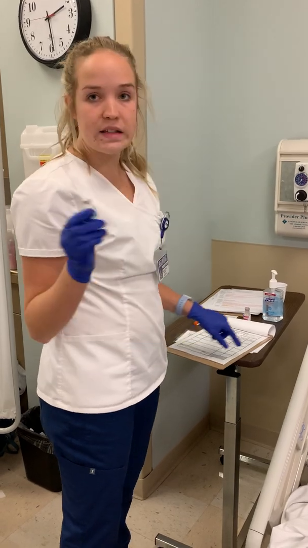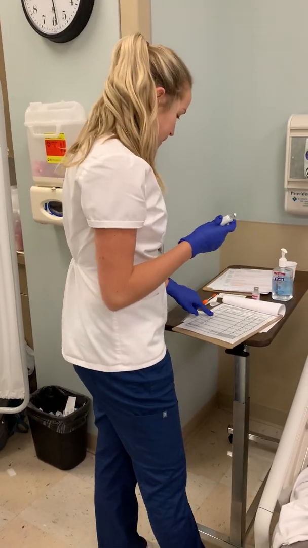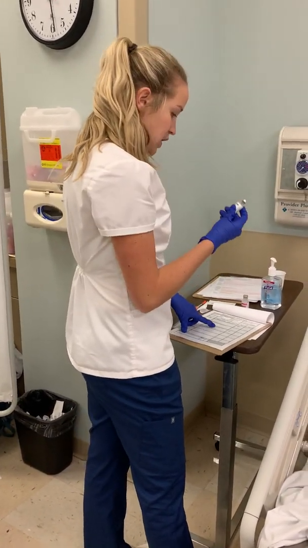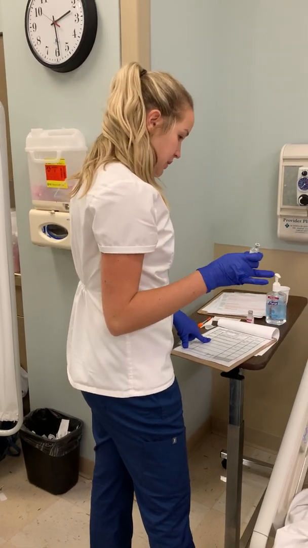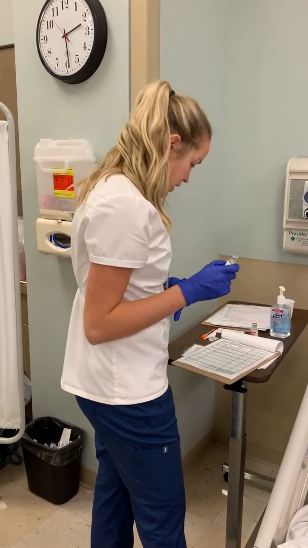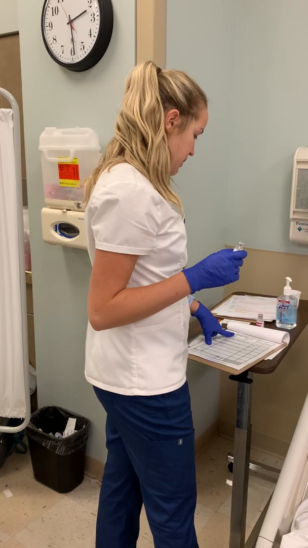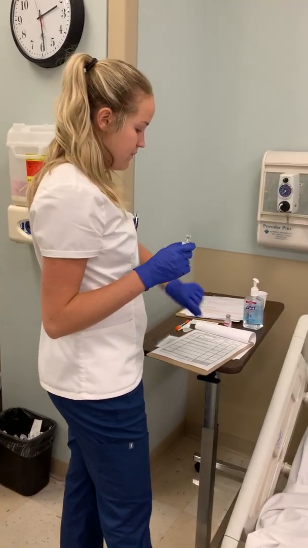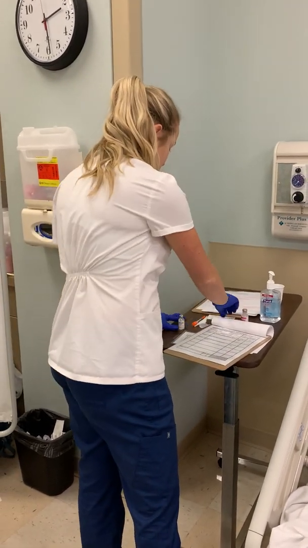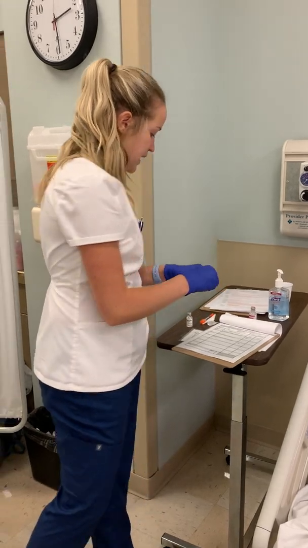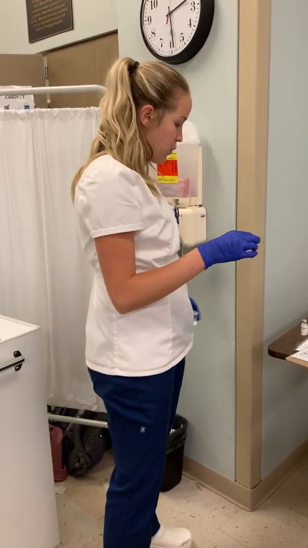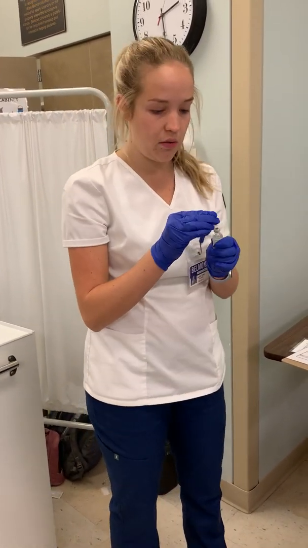I'm going to do my last 5 checks. Correct medication, 10 units, correct dose. It's going to be a subcutaneous injection, so it's going to be going in your abdomen. Correct patient, Jeannie Wheeler, and the correct time, 0800. This again is a multi-use container, so I will be cleaning the top. Real world, I clean it for a full minute. Right now I will not be doing that.